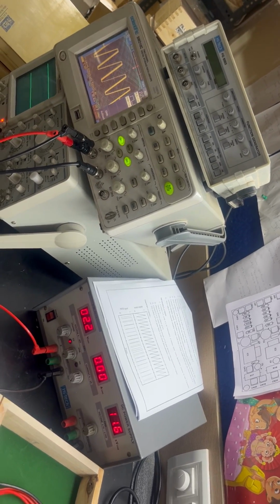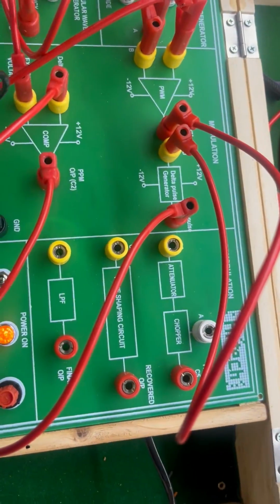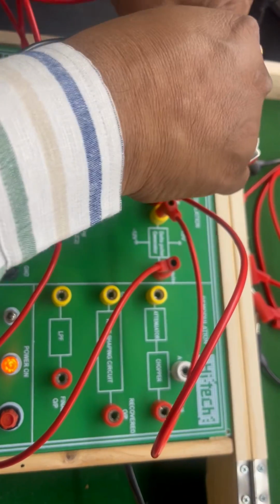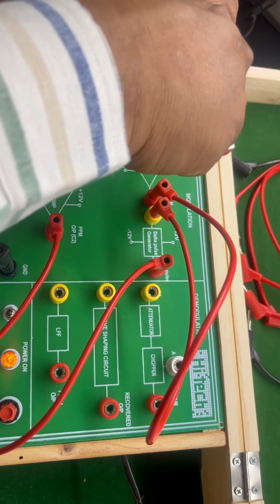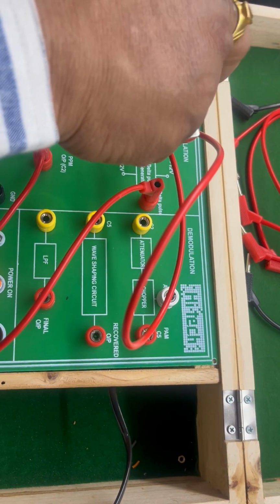You have to observe the PPM output with respect to PWM. So I am now connecting this to PWM.